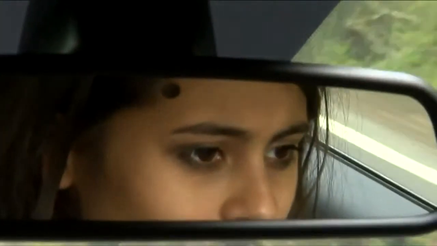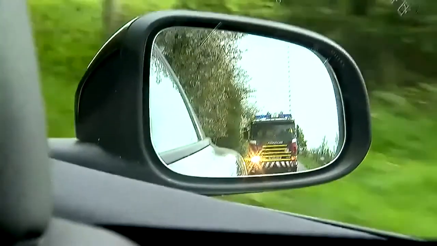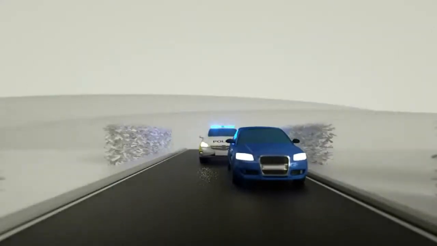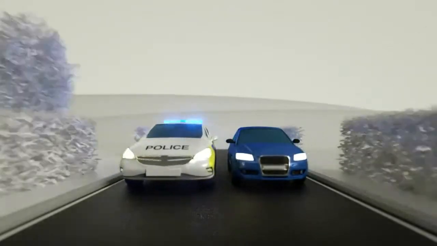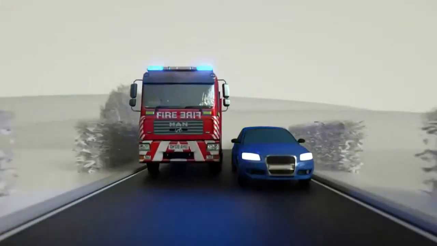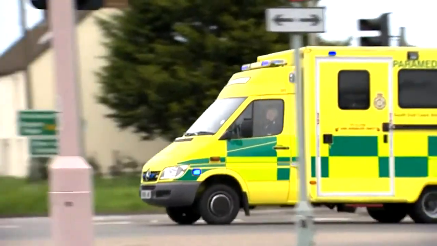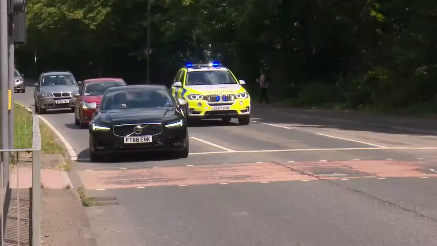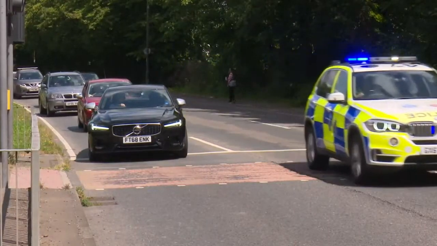Have a good look round and be aware of what everyone else is doing. Often there'll be more than one emergency vehicle coming. Listen for different sirens and look all around before moving off. By remaining aware and observant, we get more time to anticipate and plan. We're greatly reducing risks and who knows, maybe helping to save a life.